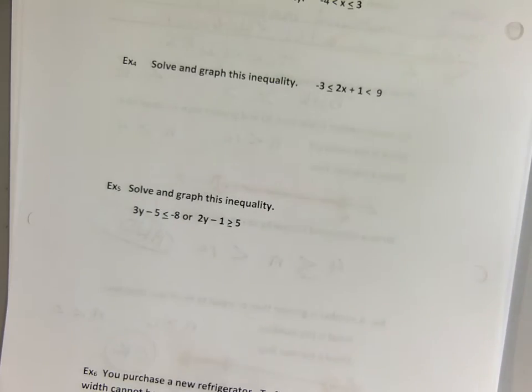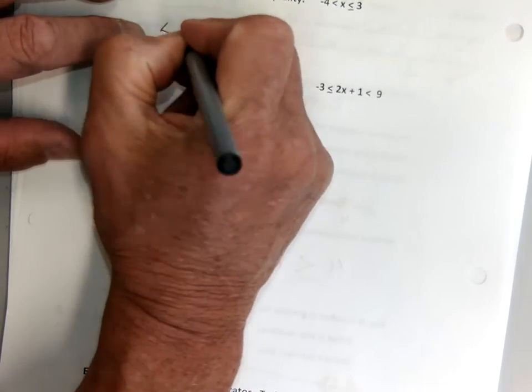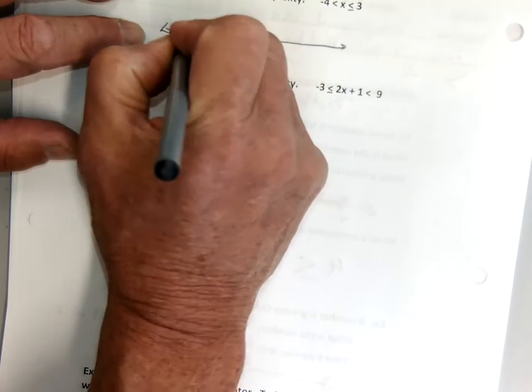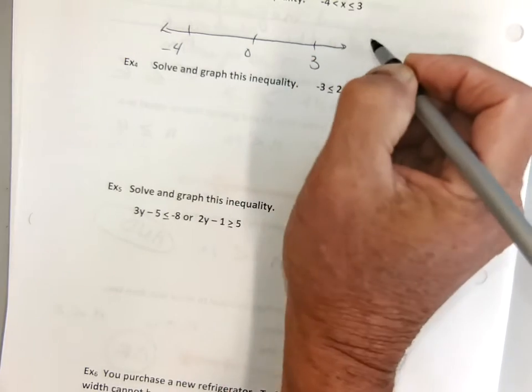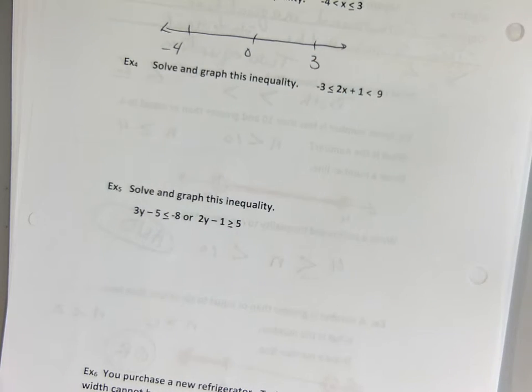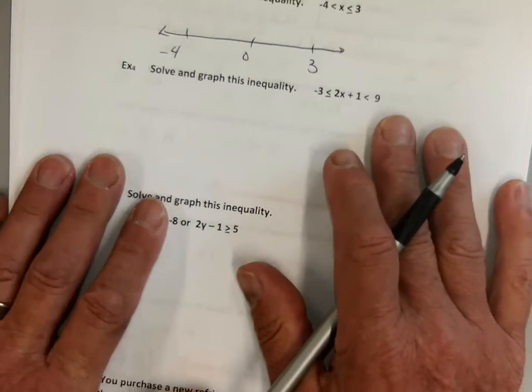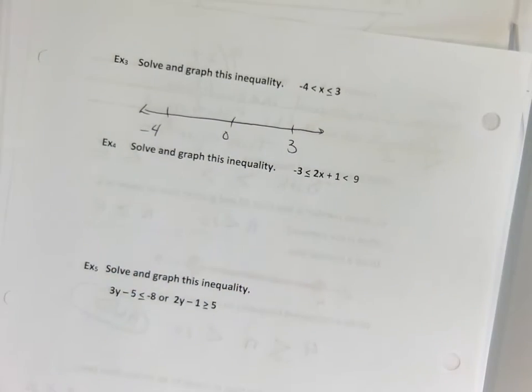All right, now number 3. Solve and graph this inequality. All right, well, I'm going to put a number line down. I'm going to go -4, 0. You don't have to have the 0. I just like to have 0 in there as a reference. Read the x first. Cover it up. Read the x first. What does it say? X is greater than -4. So it goes that direction, correct? Read the x first. What's it say? X is less than or equal to. So it's going to be in between. You guys agree? Easy.